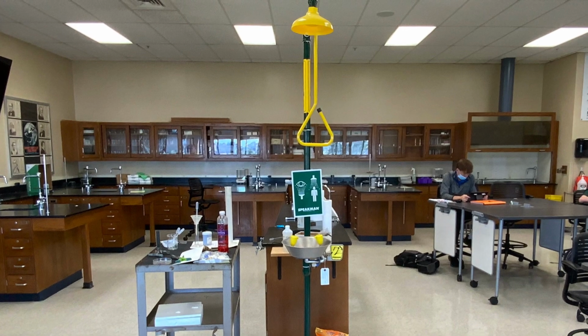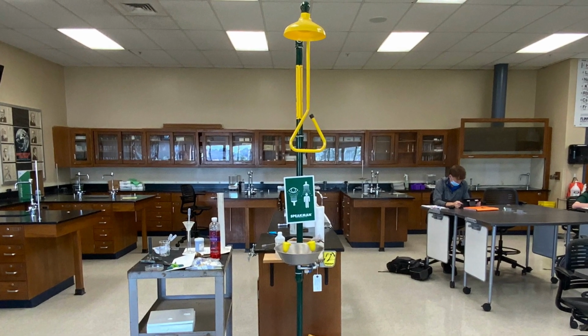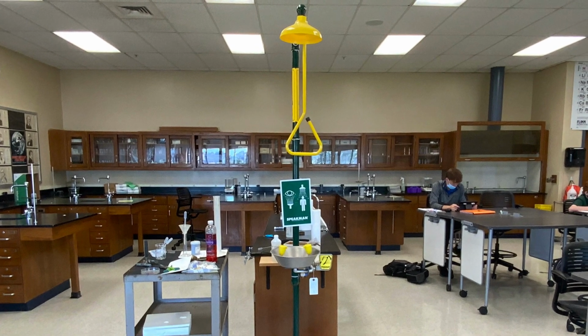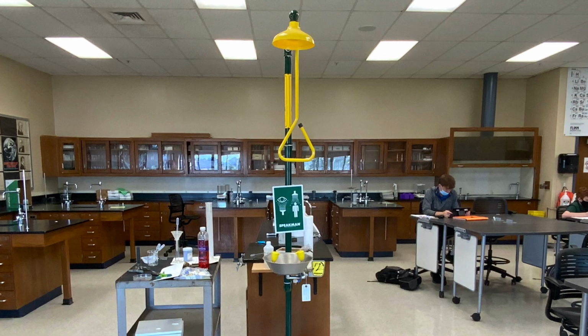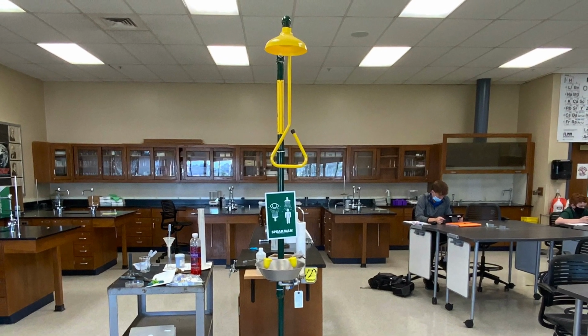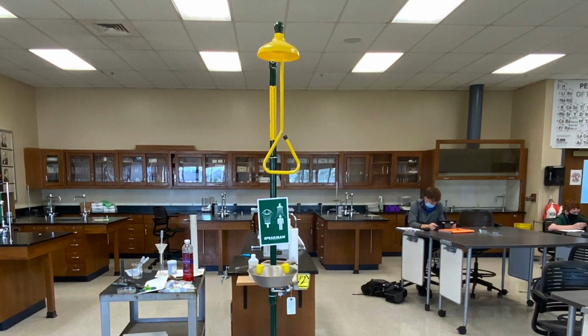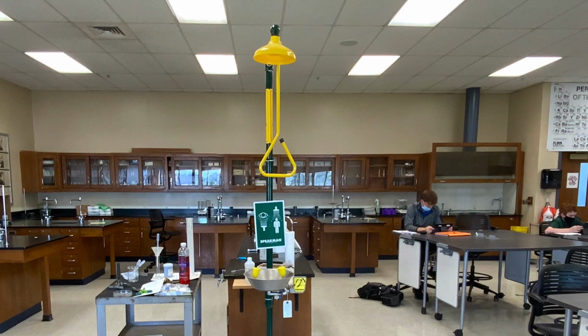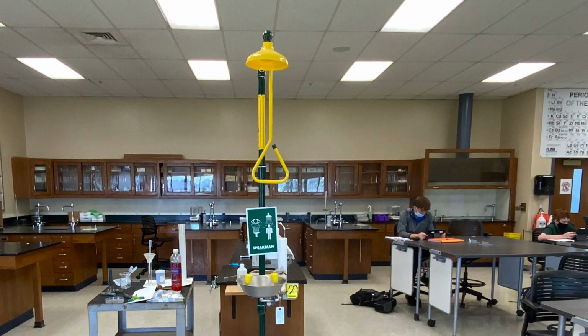Photographed here is the chemical shower station. This is to be used if at any point someone catches on fire, or a part of their clothes catches on fire, or something happens where they need water to be put on them or their clothing. You go to the chemical shower station and you just pull on the lever and water will come out. Now, obviously, there's not a drain below it, so this is only to be used in emergency situations.